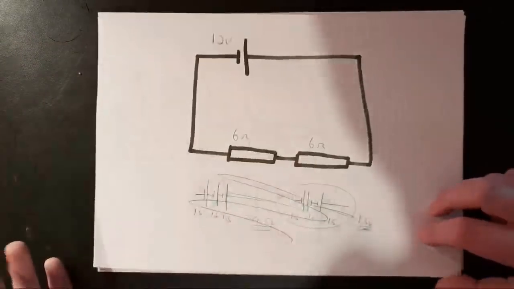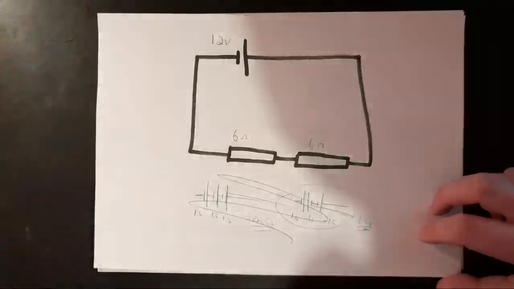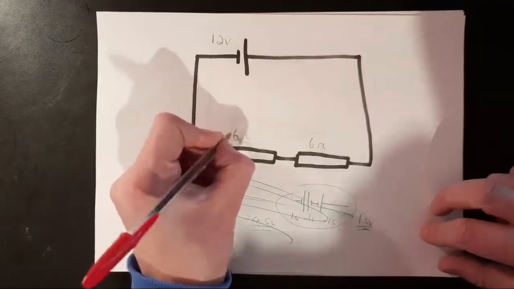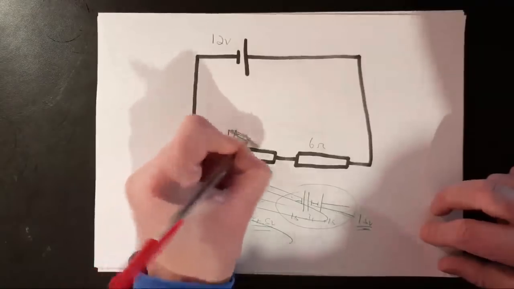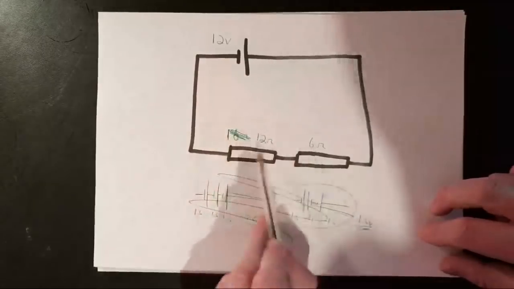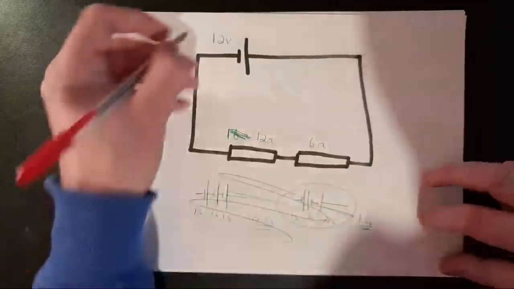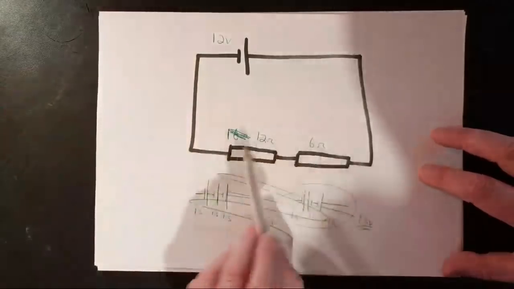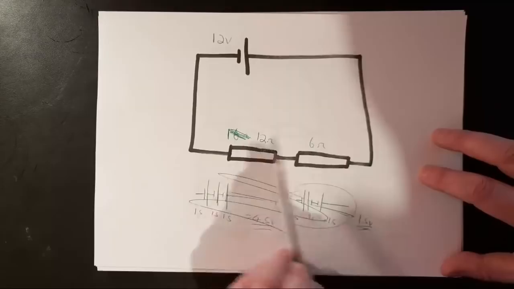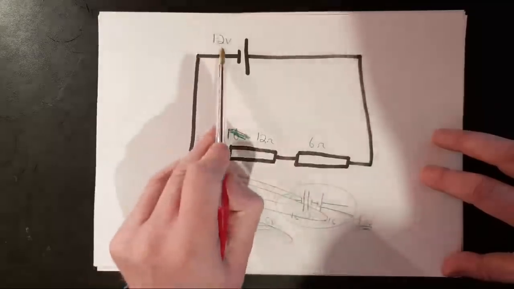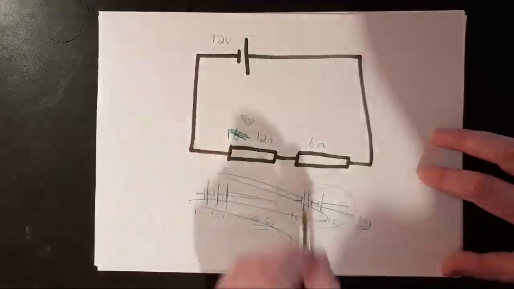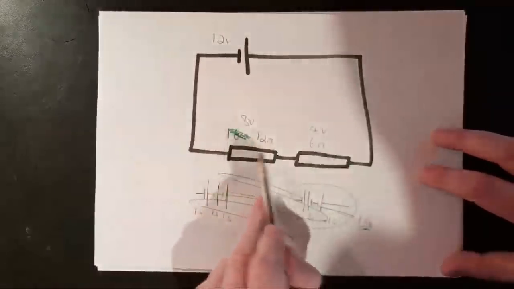But resistance and the voltage a component takes are linked. What do I mean by that? Well, let's say this has a resistance of 12 ohms, twice as big as this, right? That resistance is twice as much. Then for this circuit, it's going to take twice as much energy for the electrons to pass through this resistor than that one. So they take twice as much voltage, right? They will take 8 volts here, and this will only take 4 volts in this situation.